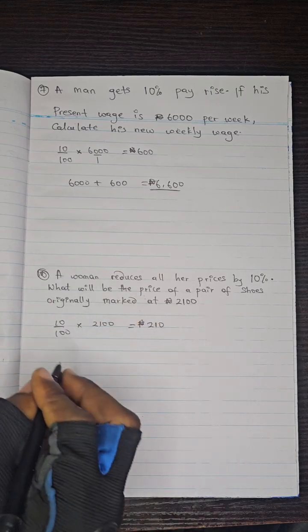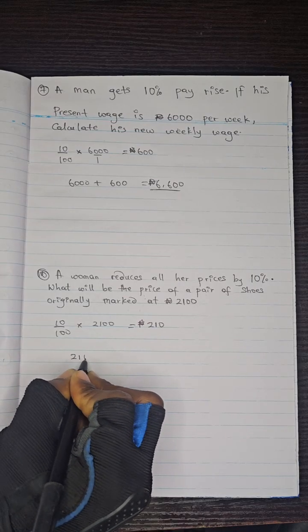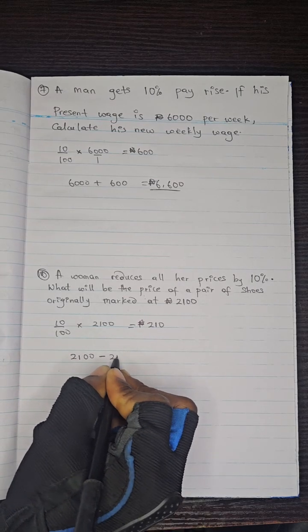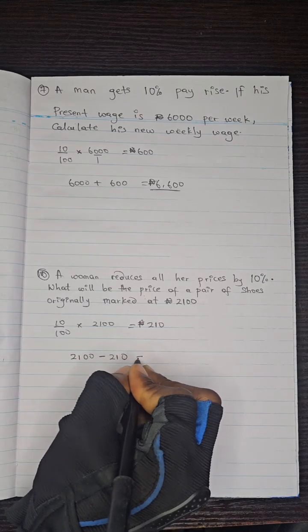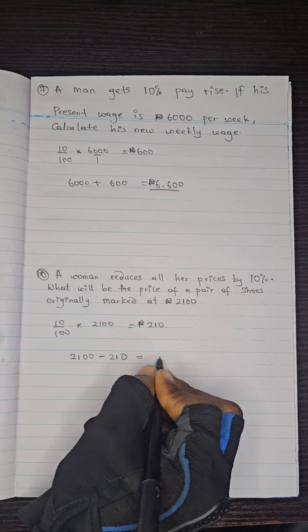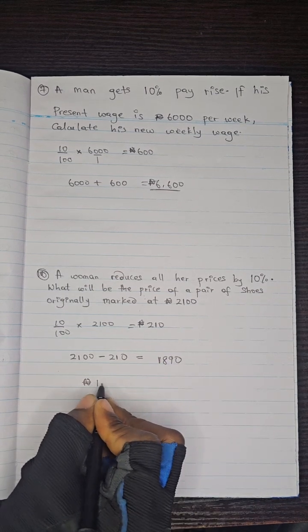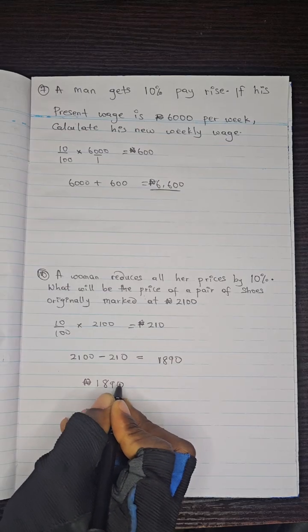So the new price of the shoe after the deduction has been made will be 2,100 minus 210, which will give us 1890. So her new price now is 1890.